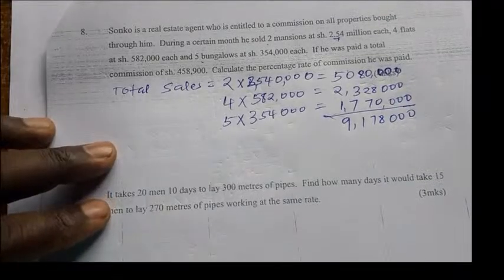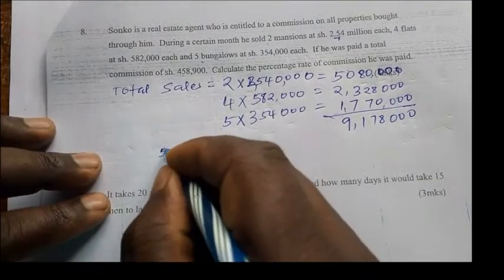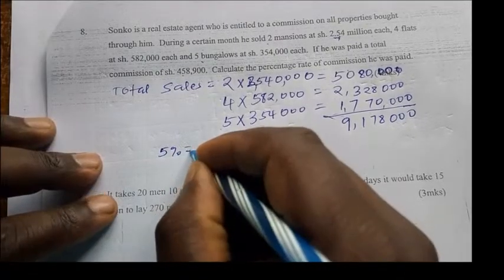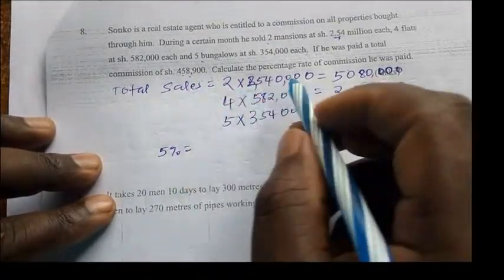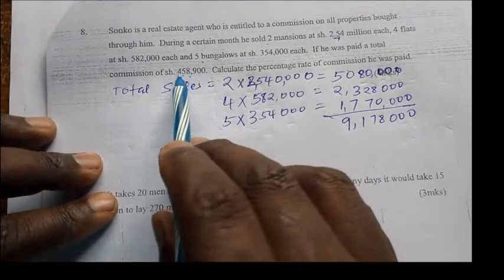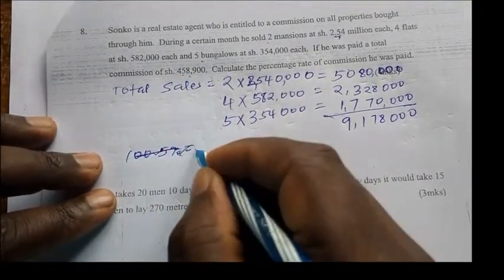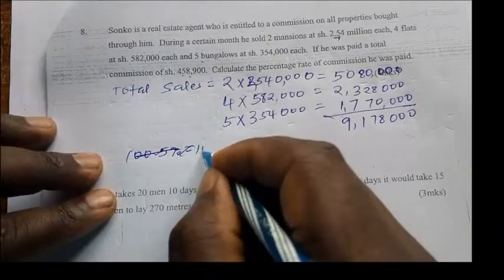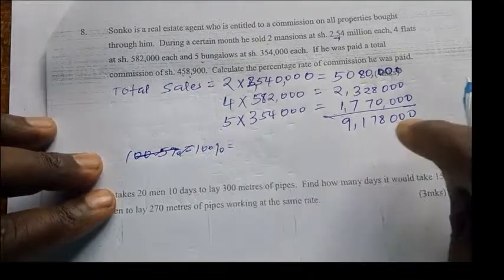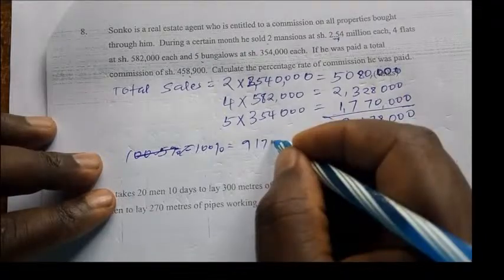That is the total. So if he was given this, and this is 5%, so you say 5% is equal to what he was given, because, sorry, not 5%, we are told that 100% is equal to this 9,178,000.